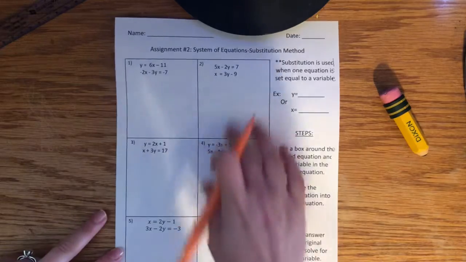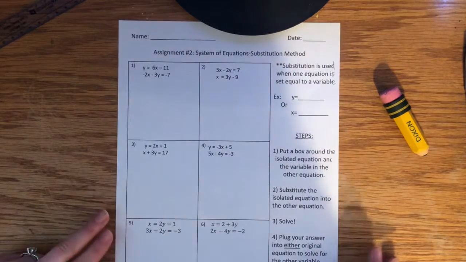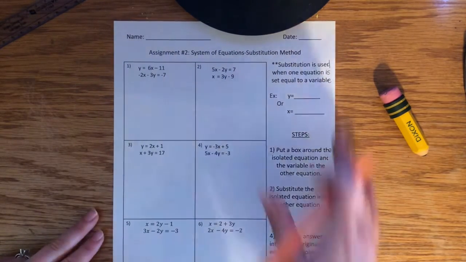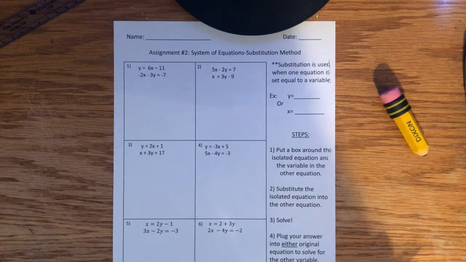And your assignment is going to be to do these 6 problems on your own piece of paper and put it in Google Classroom to submit it to me and Miss Edson.